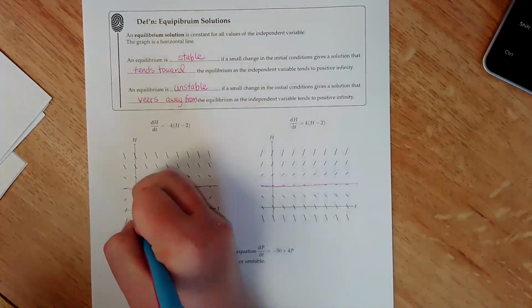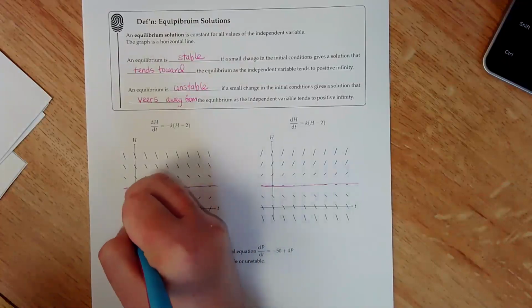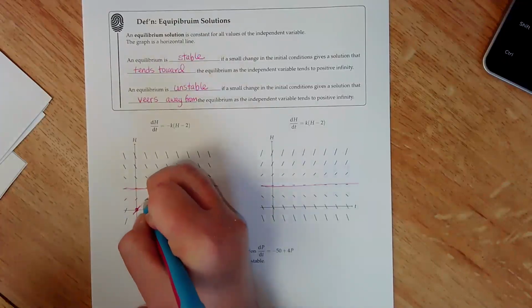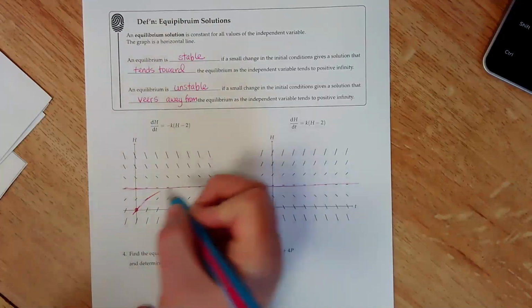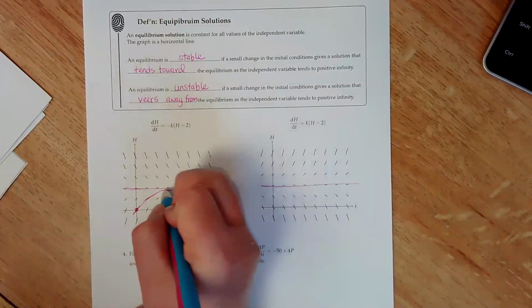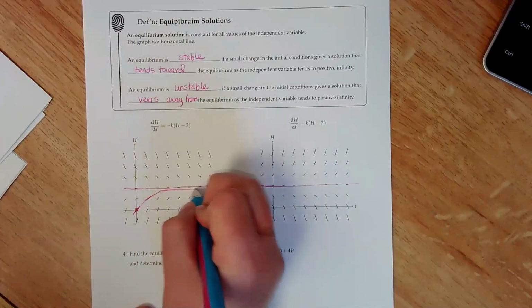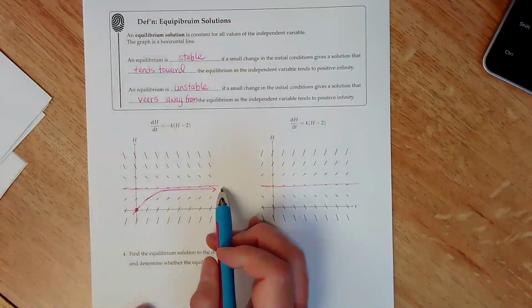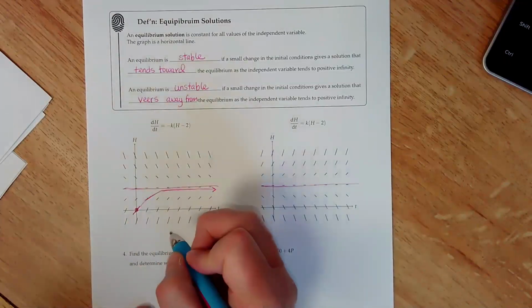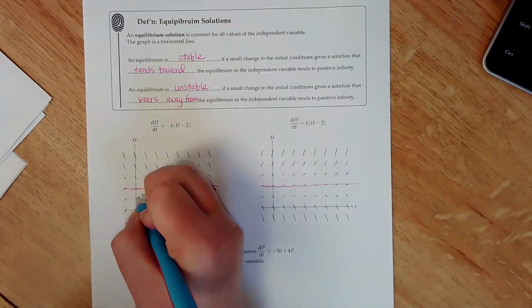So I start here. This tells me to head off in this direction, so I do that. This tells me to flatten out a little bit, so I do that and head off some more. This tells me to really flatten out. So as t goes to positive infinity, this solution is heading towards my equilibrium here. Okay, and I can pick another. So it says a small change in the initial condition.